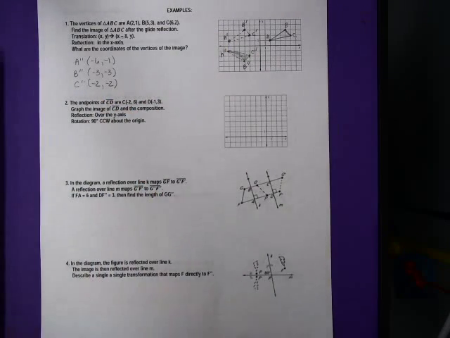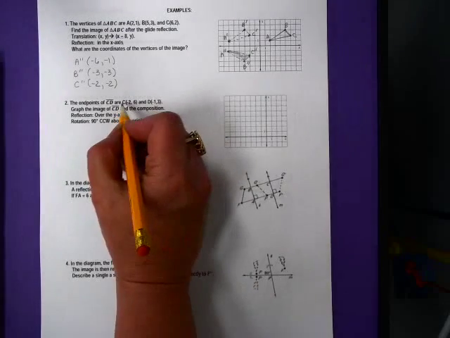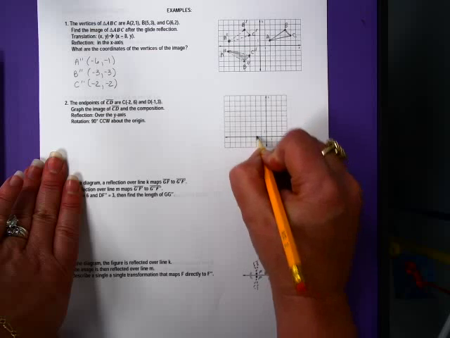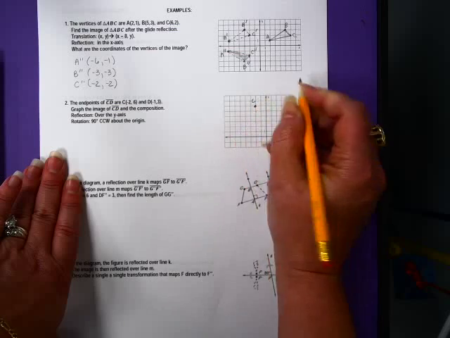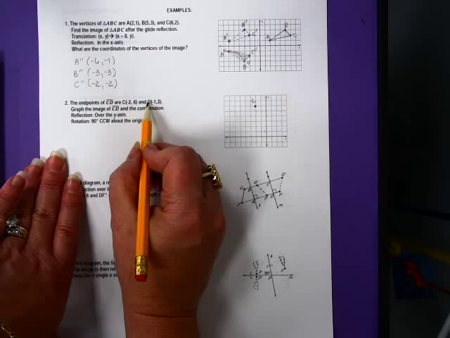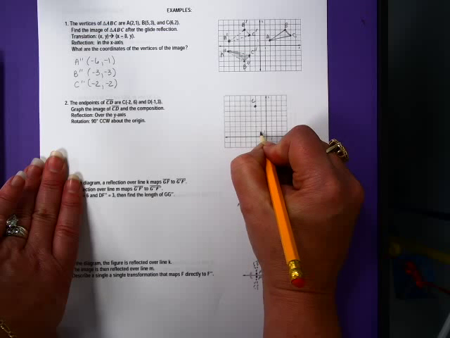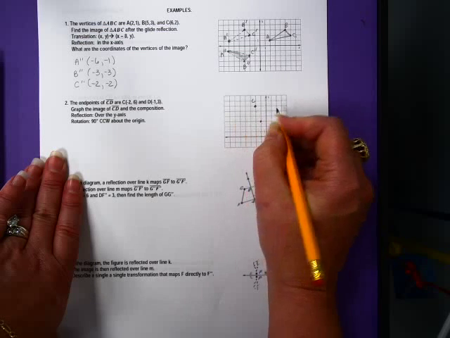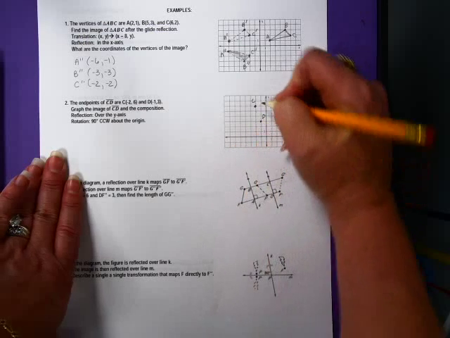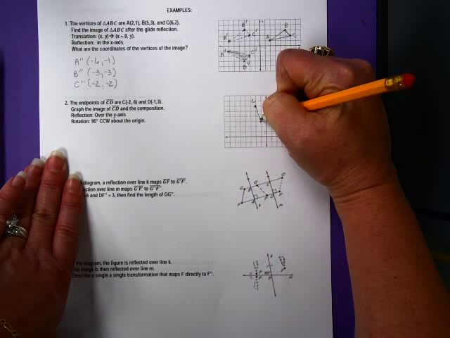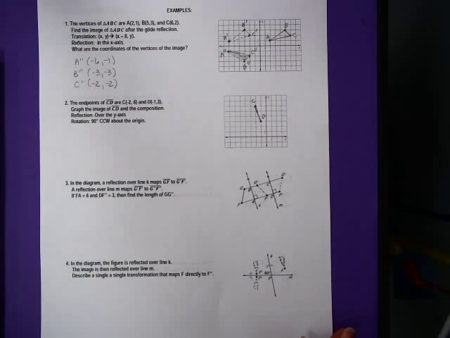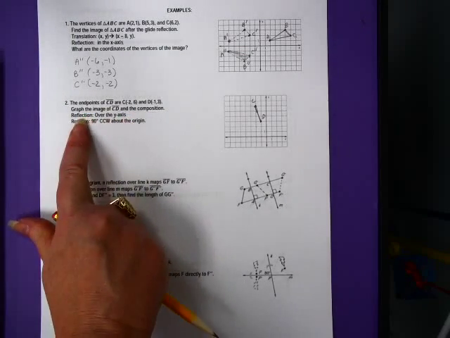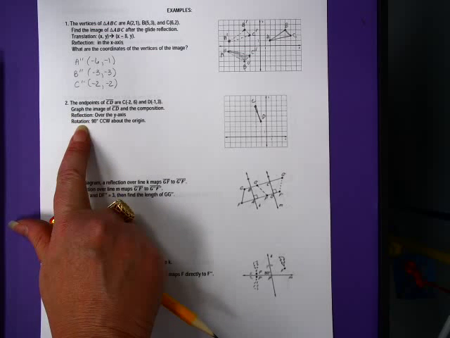Next, I have the endpoints of CD. The endpoints of CD are at -2, 6, so there's your C, and then my D is at -1, 3. -1, 1, 2, 3, and there's my D. This is a solid line. Then it says that I have a composition transformation because I'm going to be reflecting it first and then rotating it.